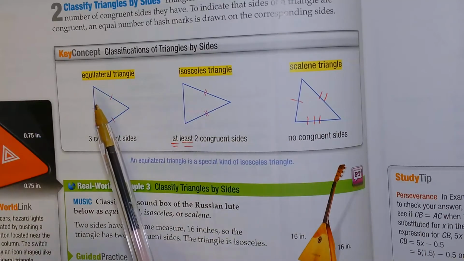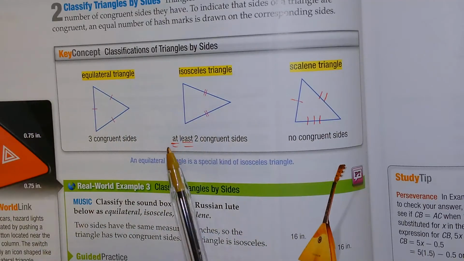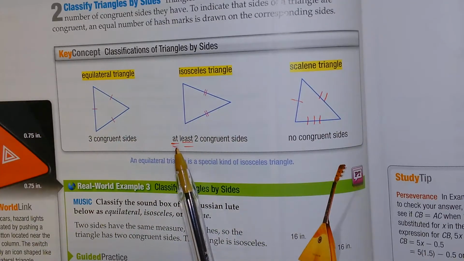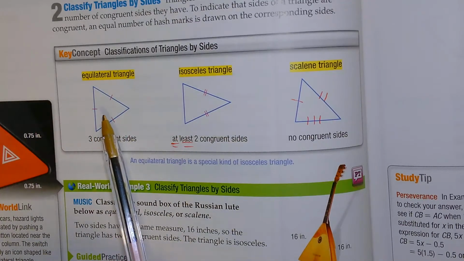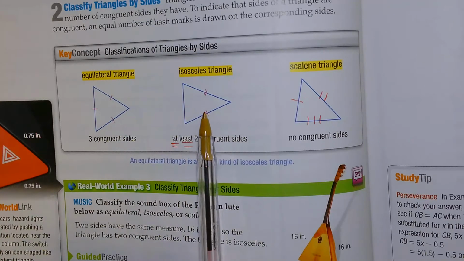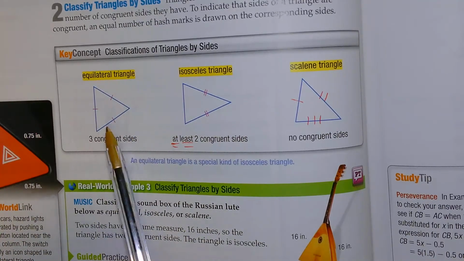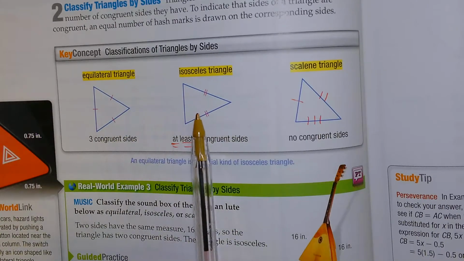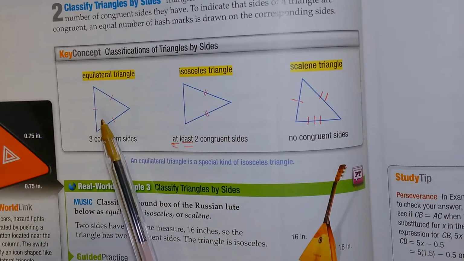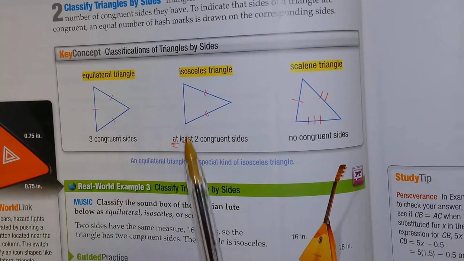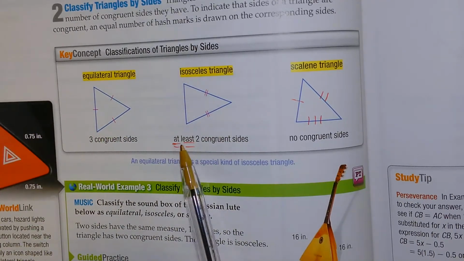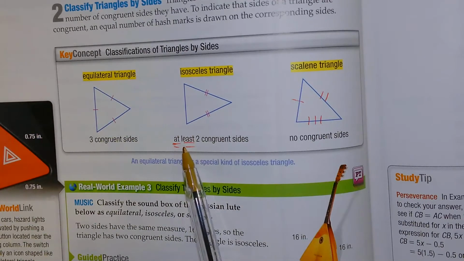Okay, so there can be some overlap between these names. Because the definition of an isosceles triangle says at least two congruent sides, an equilateral triangle is technically an isosceles triangle, but that's not the best name for it. So if you get a picture of a triangle with three congruent sides, even though you could call it isosceles, you would want to call it equilateral because that is the most specific name for it. This is hard to remember, but isosceles means at least two congruent sides.